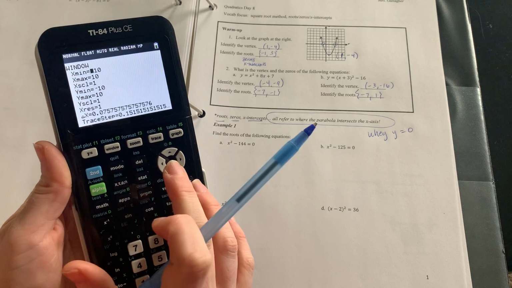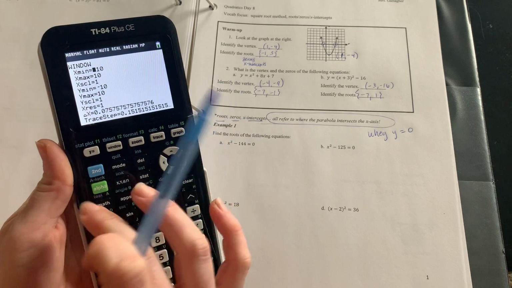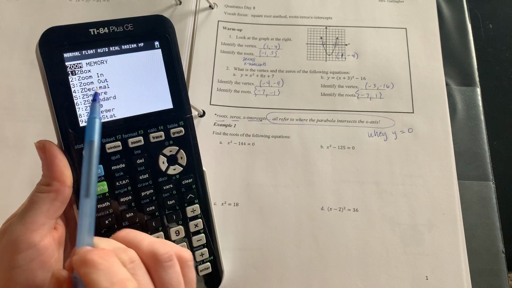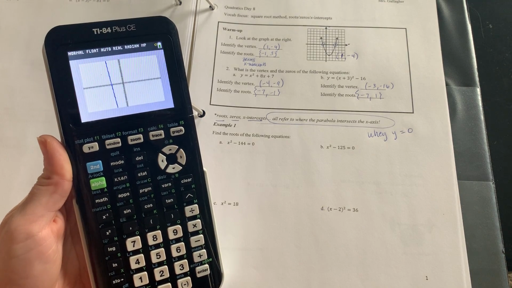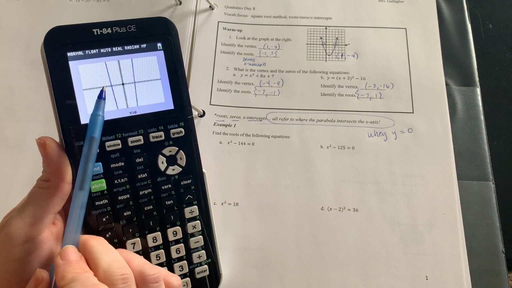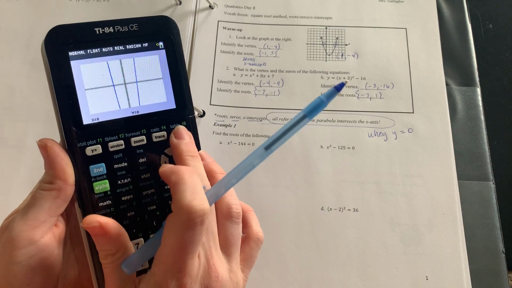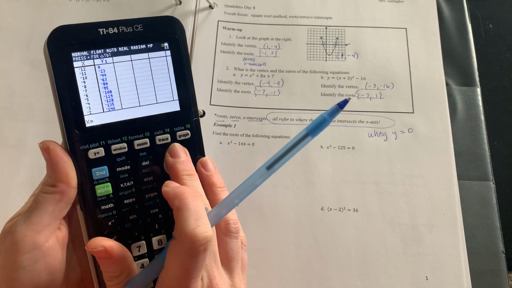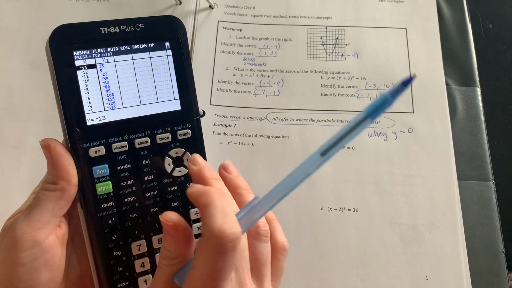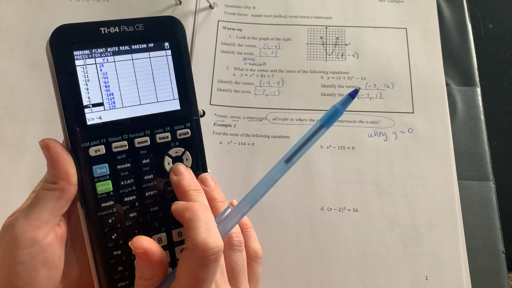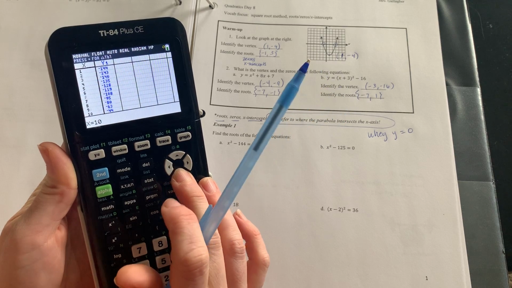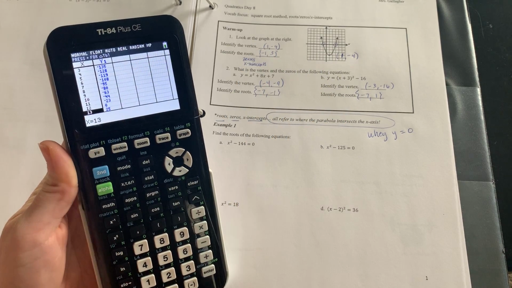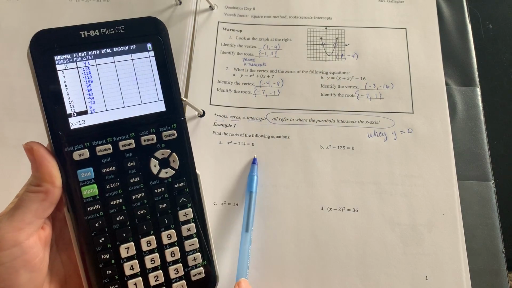So the window, we'd have to either change our x and y, or you can press zoom out, and then you'll be able to see the parabola. And then we could use our table to identify when y is 0. So at -12. I'm going back down, and y is 0 at positive 12. So the two roots for this one are going to be negative 12 and 12.